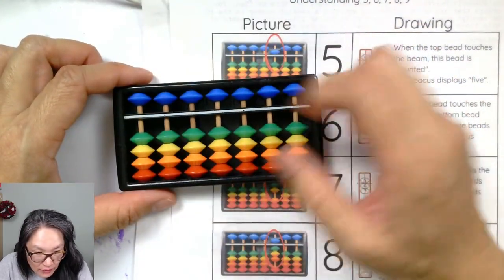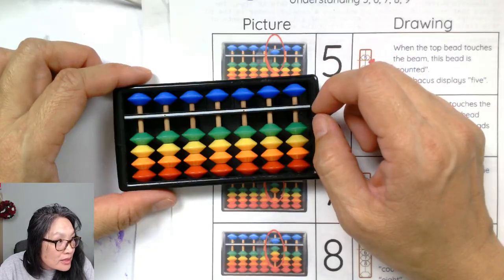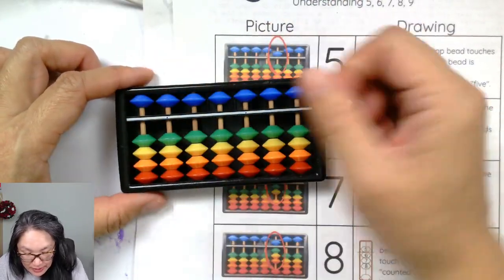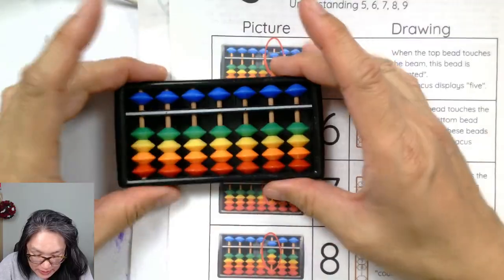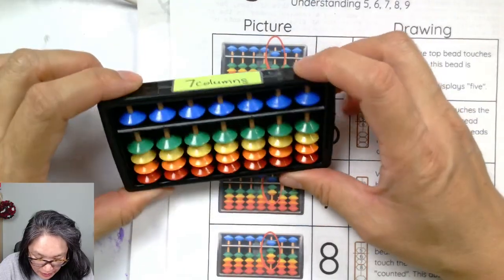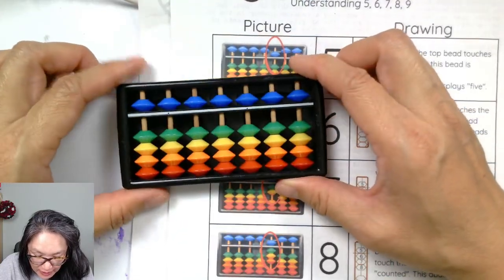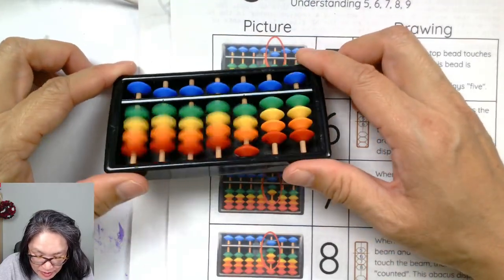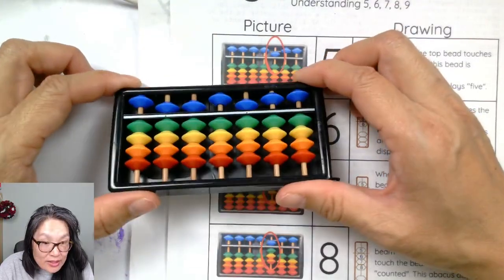And these are all very standard. This is a very standard abacus, and it's not because it's small, and it's not because it's colorful, and it's not just for kids. I mean, adults can use it, but some people just don't realize that this abacus is actually a standard size.